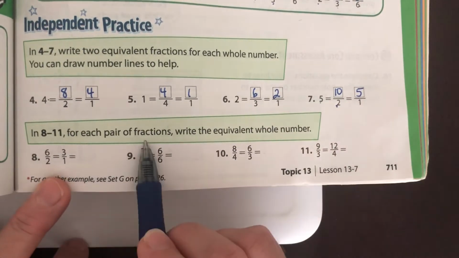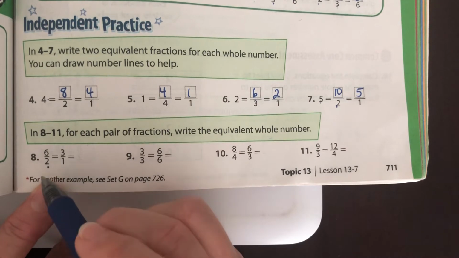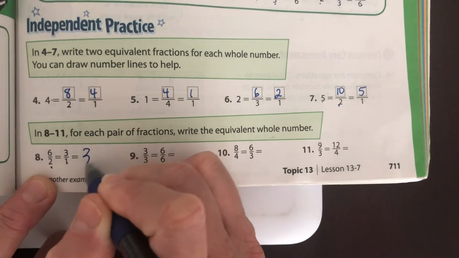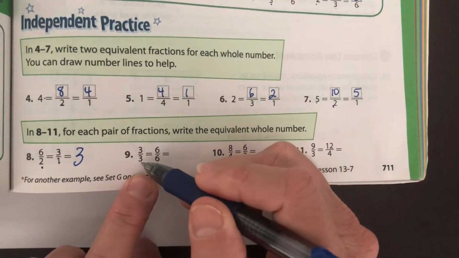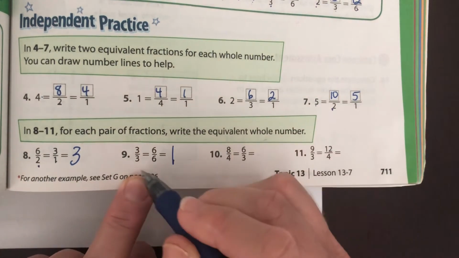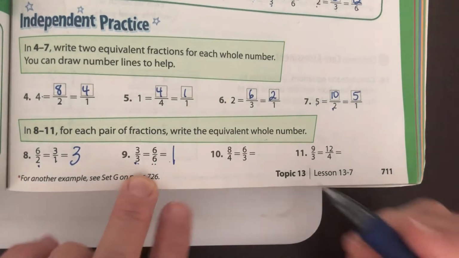Now this one, for each pair of fractions, write the equivalent whole number. Okay, so 6 divided by 2 is 3. That's our answer, but we just check it with this. 3 divided by 1, yes, also 3. Okay, 3 divided by 3 is 1. That should be our answer. Let's just check. 6 divided by 6, yes, also 1. So basically, each one of these should have the same exact answer.